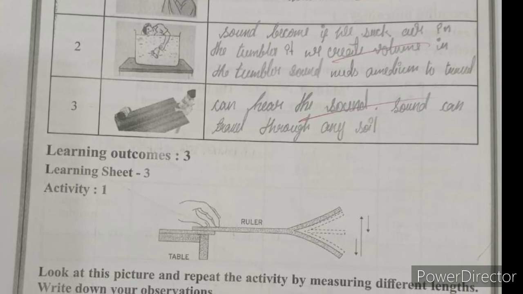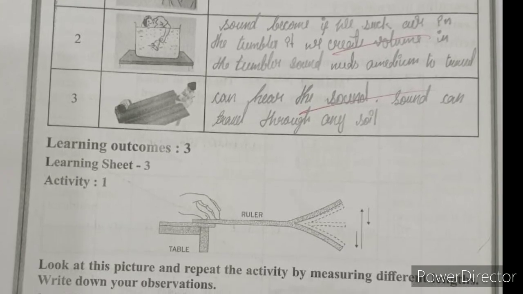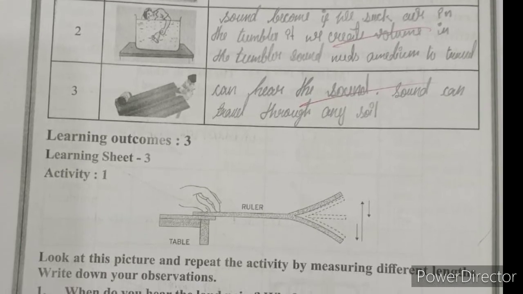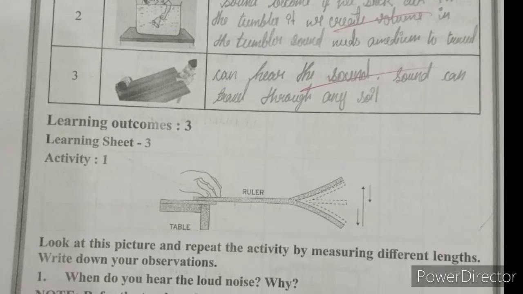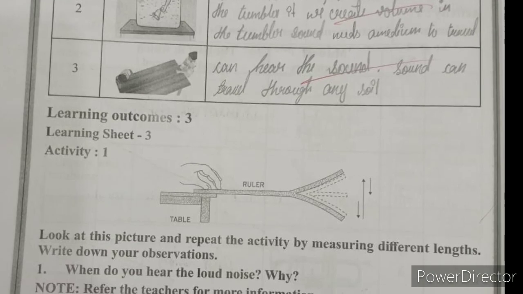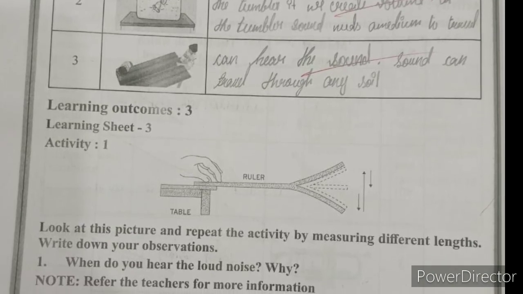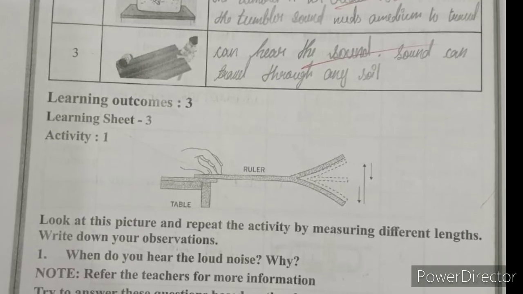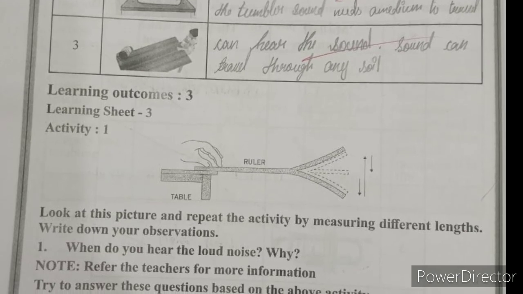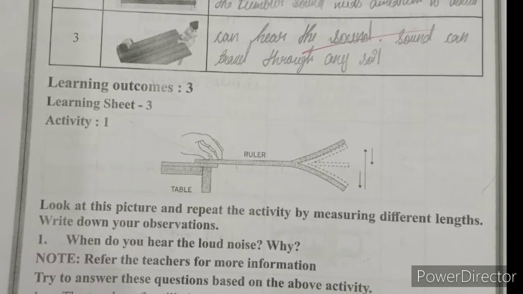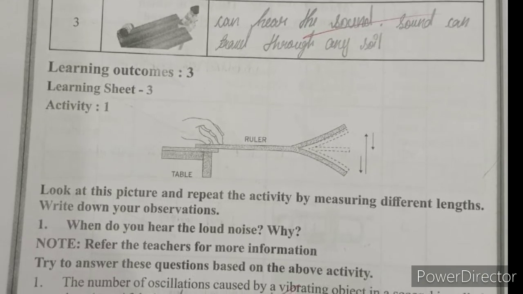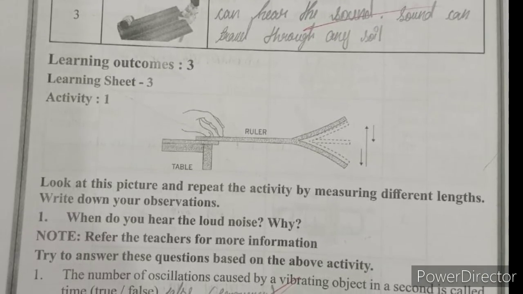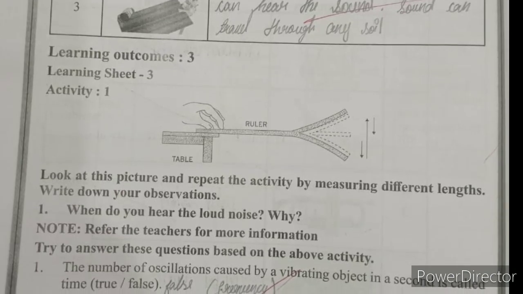Next, learning outcome number 3, learning sheet 3, activity 1. Look at the picture and repeat the activity by measuring different lengths. Write down your observation. First one, when do you hear the loud noise? Why? Refer to the teacher for more information. Note is given. So tell me, when do you hear the louder voices and why do you hear that? You hear the louder voice when the ruler is nearer to the table.